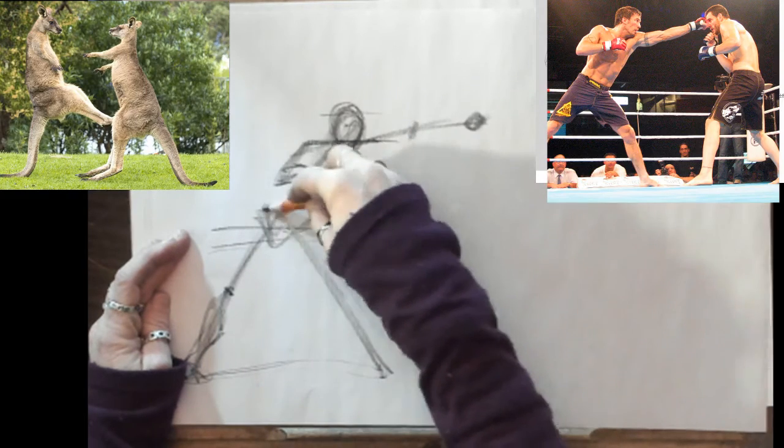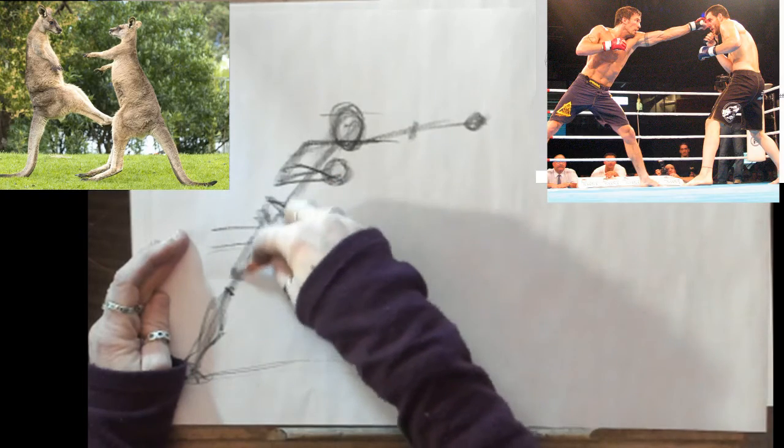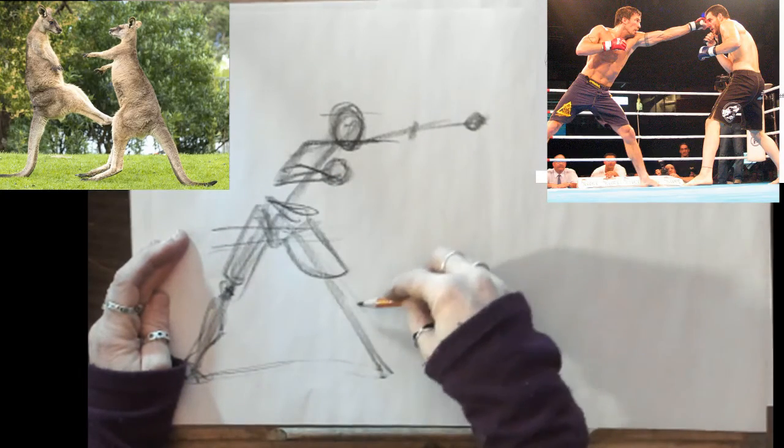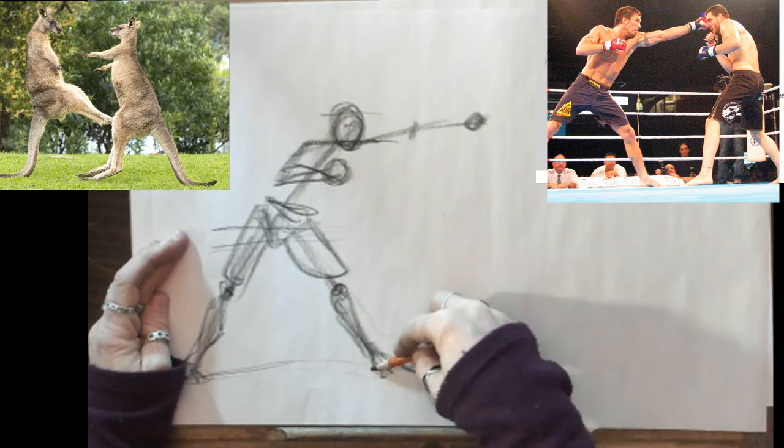So we've got this with his shorts, and his knees are right under his shorts. So that helps us find where his knees are. He's also barefoot, which is kind of nice.